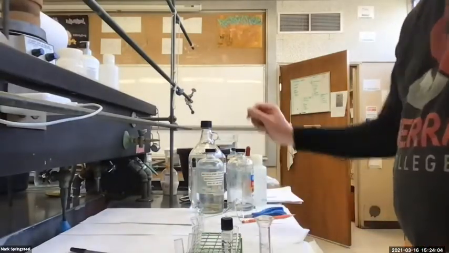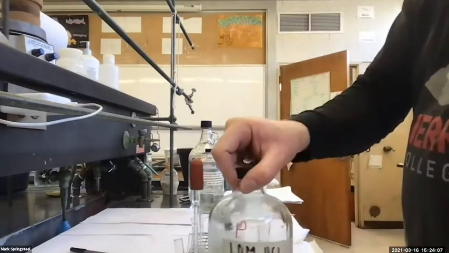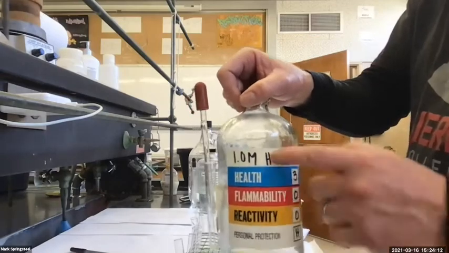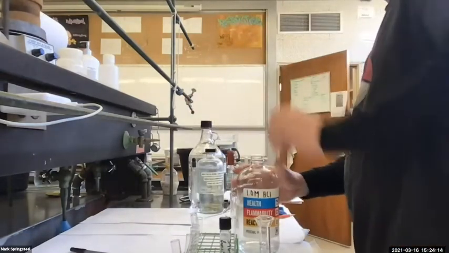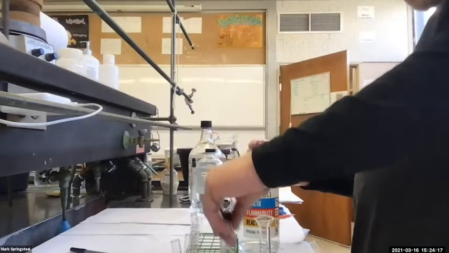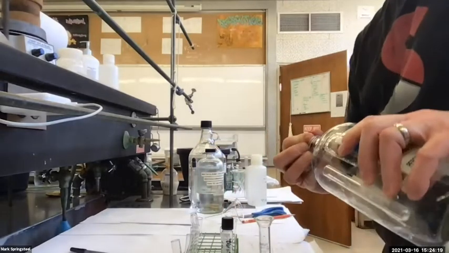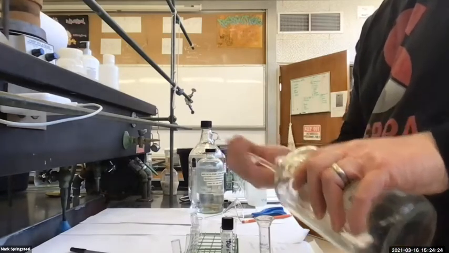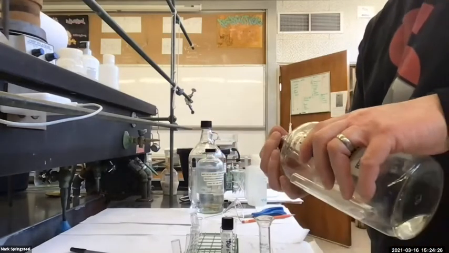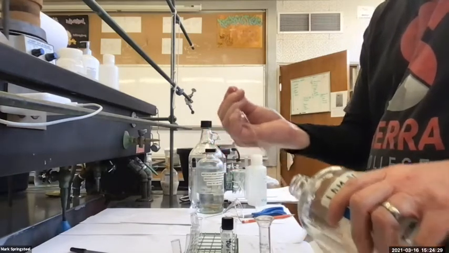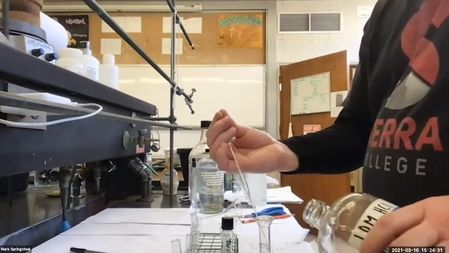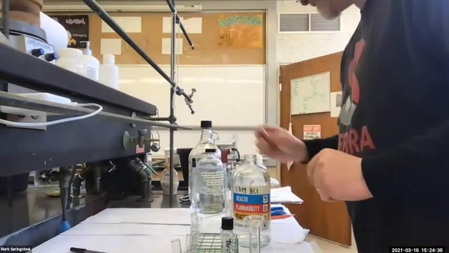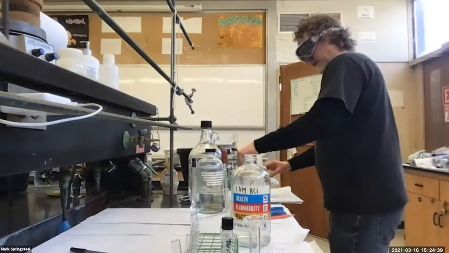So I've got my 1 molar HCl here, which is mostly water, even though the label just really focuses on the HCl, which there's almost none of. And I'm going to do about the same volume, about 4 milliliters. 1, 2, 3, 4. I get about 4 milliliters. Oh, I went over. Oops. Here, I'll get something clean to put it in.